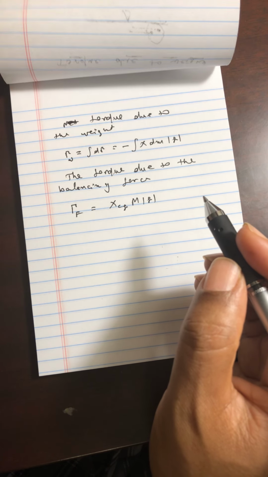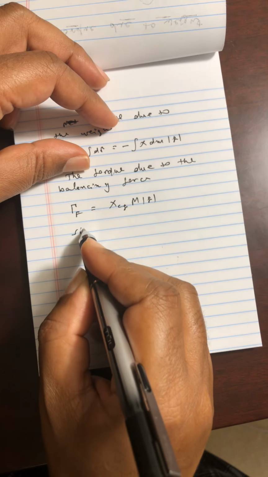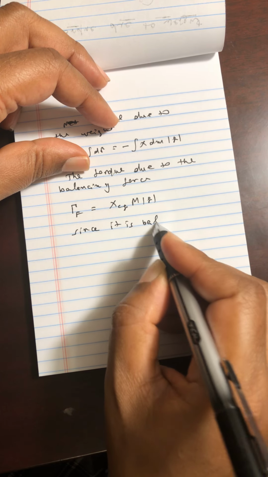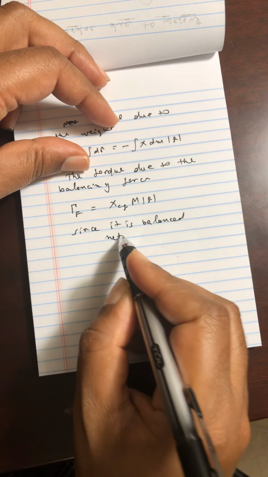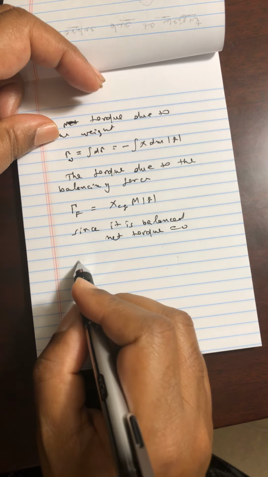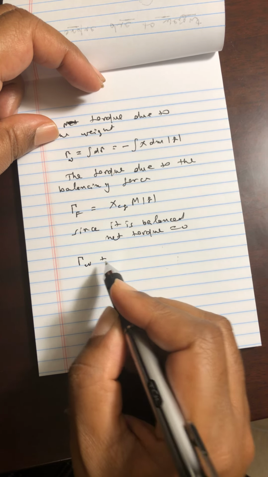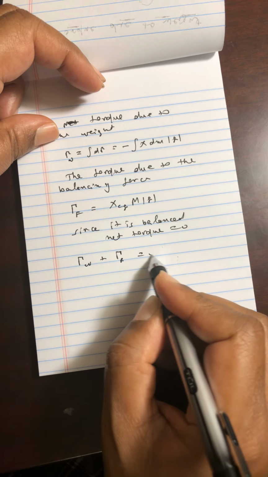But this object is being balanced, so the net torque is 0. Since it is balanced, net torque equals 0, which means the sum of the two torques, the torque due to the weight plus the torque due to the balancing force F, equals 0.